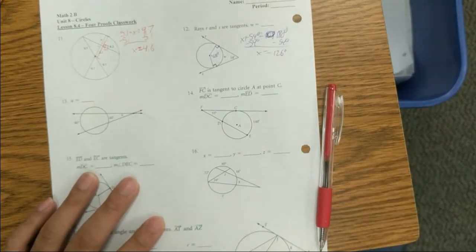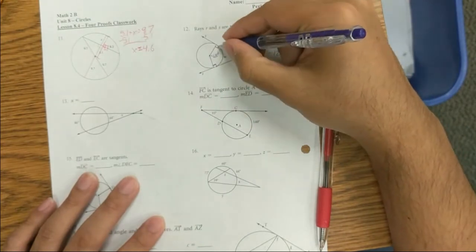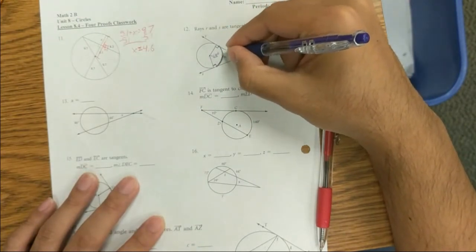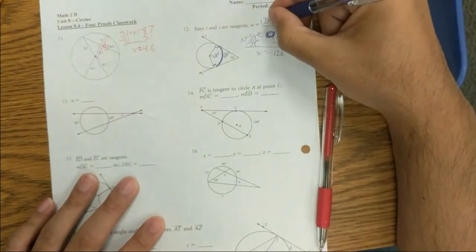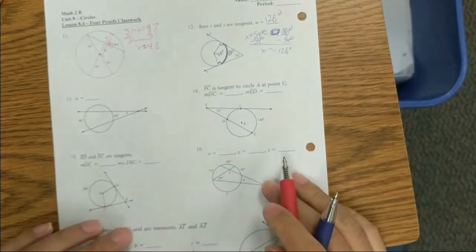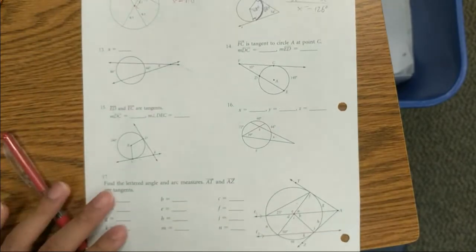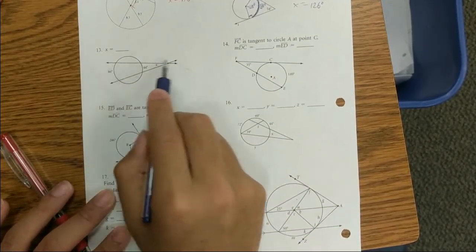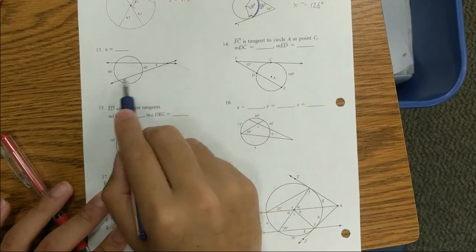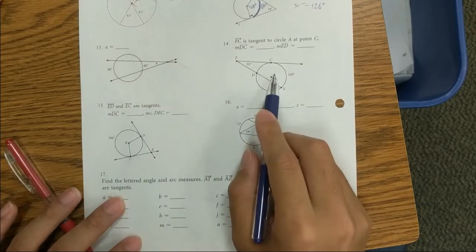Okay, and then now that I know the central angle is equal in measure to its intercepted arc, W is also 126 degrees. Okay, 13 we don't know how to do, right? We don't know how to deal with this situation where we have lines going outside that are not tangent. Same thing with 14.